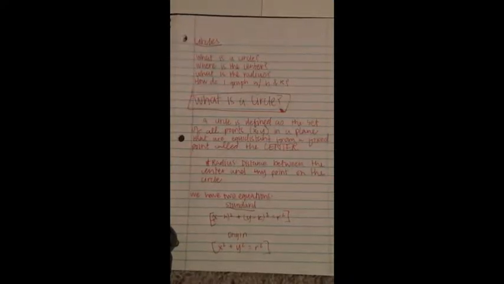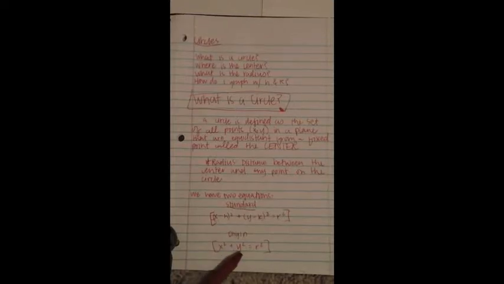So the standard equation is x minus h squared plus y minus k squared equals r squared. This is basically saying h and k is where the center of the circle will be if it's not at the origin. h is the x value that you move across the x-axis with, and k is the y value that you move across the y-axis with. Our second equation is for circles centered at the origin, which is basically the same thing, but h and k aren't there because we don't move from 0, 0. So the equation is x squared plus y squared equals r squared.